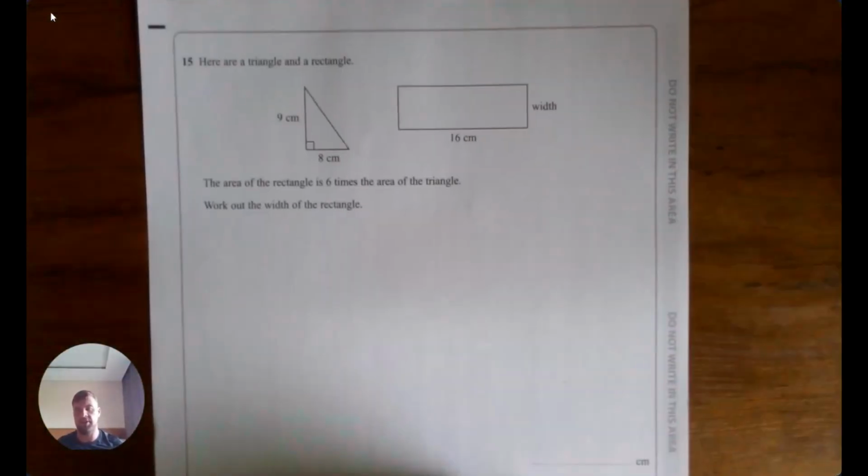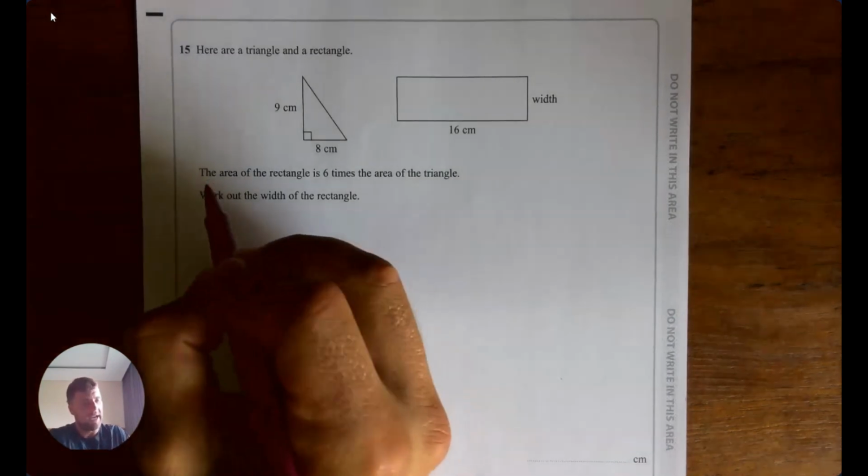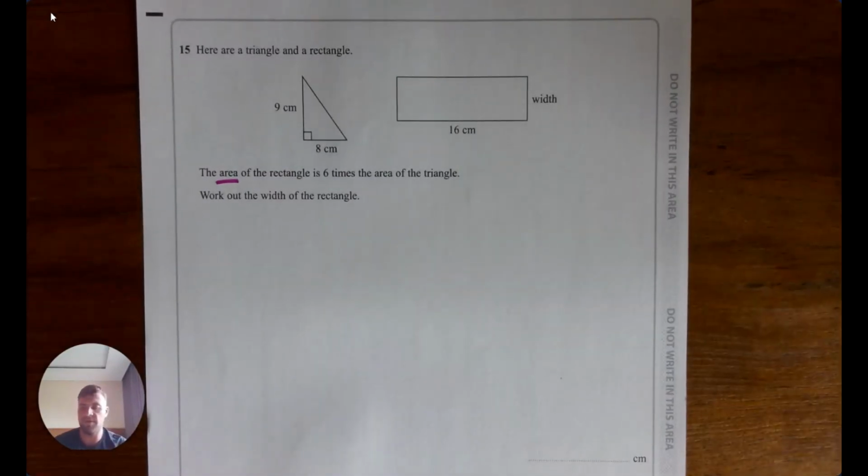Okay, next up, question 15, we've got shape questions. So here are a triangle and a rectangle. The area of the rectangle is 6 times the area of the triangle. So straight away, it's an area question, so I'll just underline that. And it's asked us to work out the width of the rectangle.